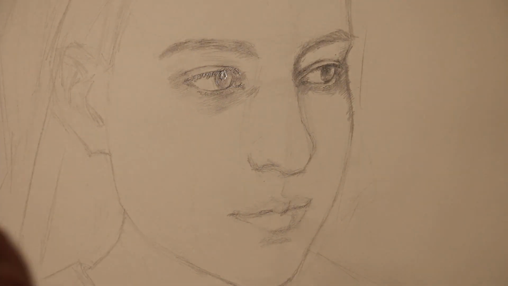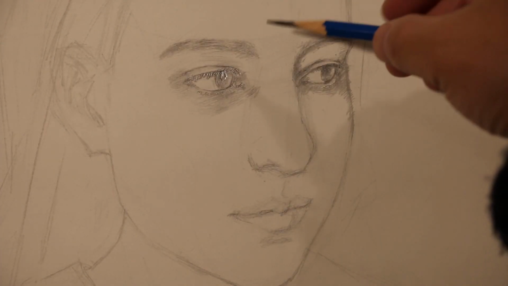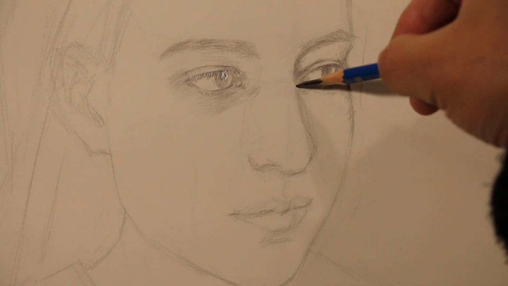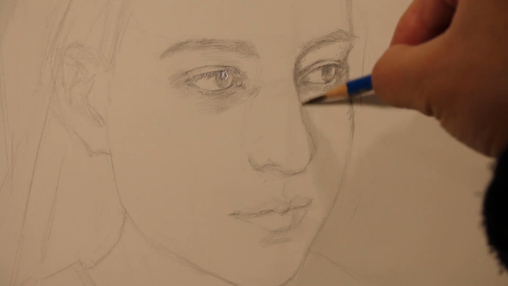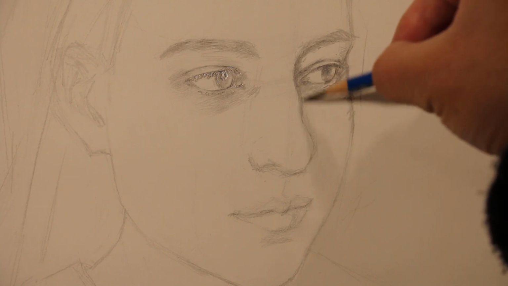Now I'm going to work on the nose. First of all, I can see the nose itself has a shadow, so I will draw that shadow.